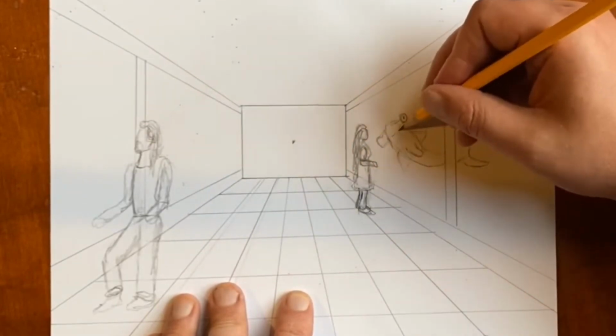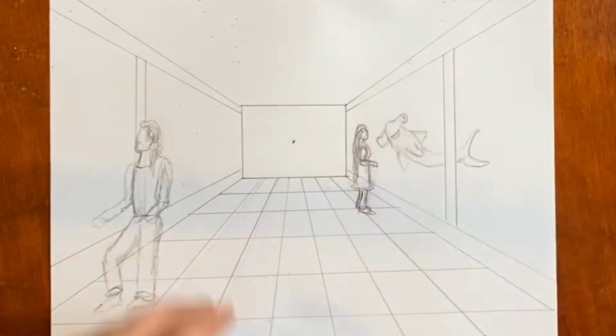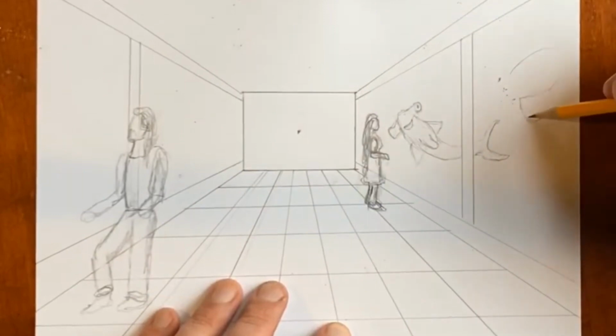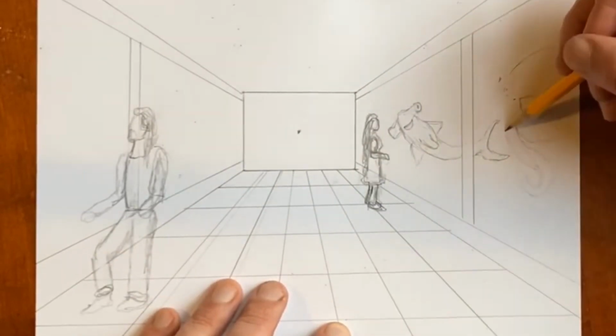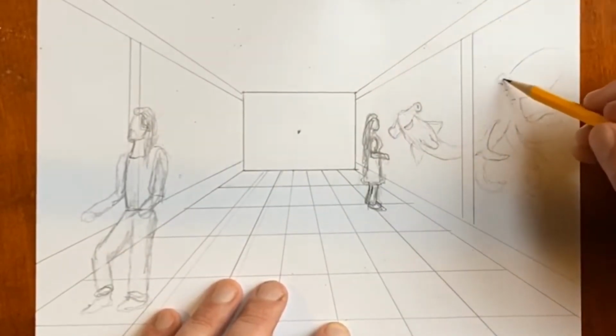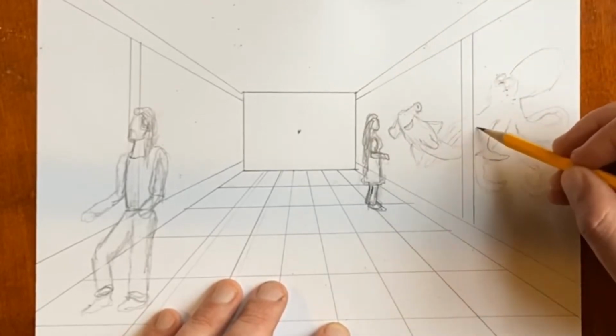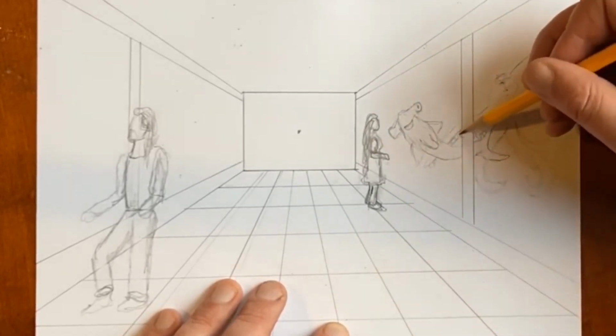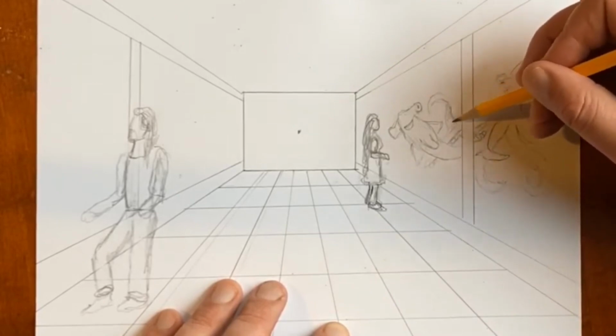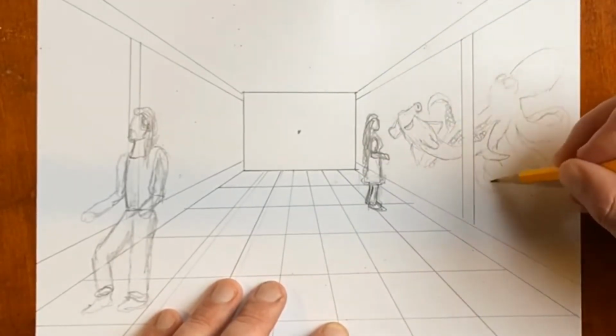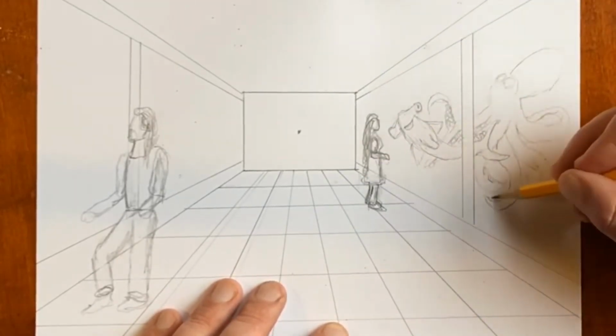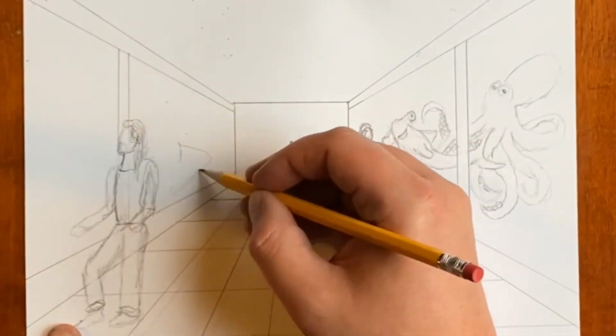Now it is okay to look at pictures when you do this. That's what I did. I'm looking at a picture of a hammerhead shark when I'm drawing this part. You can do whatever you'd like, but fill up the space. Take your time with it. Like here, I've got an octopus going on. I'm going to have his tentacles kind of wrapping around stuff. Going to have some overlap in there. We do want to fill up the space.